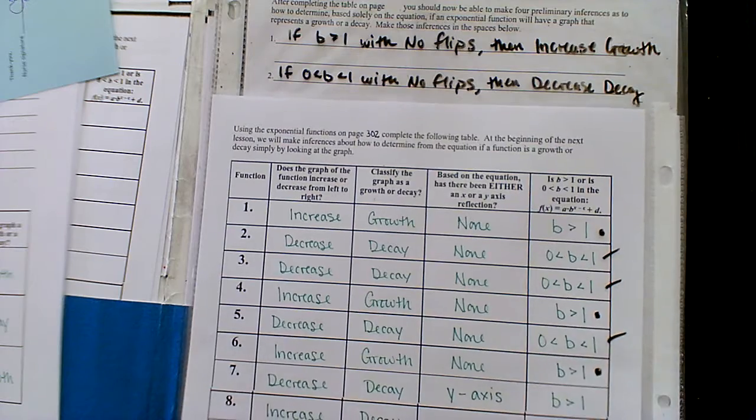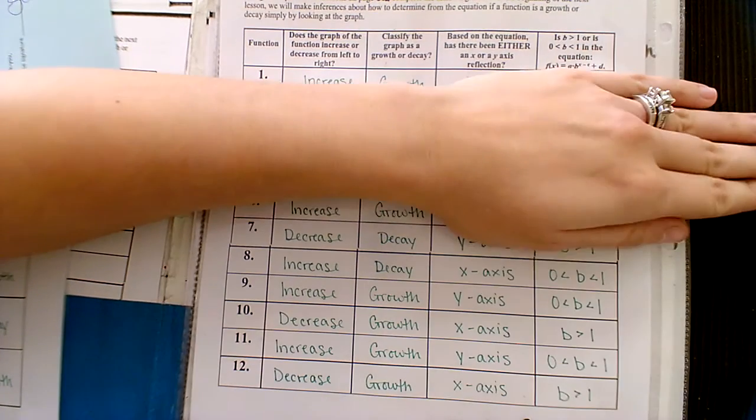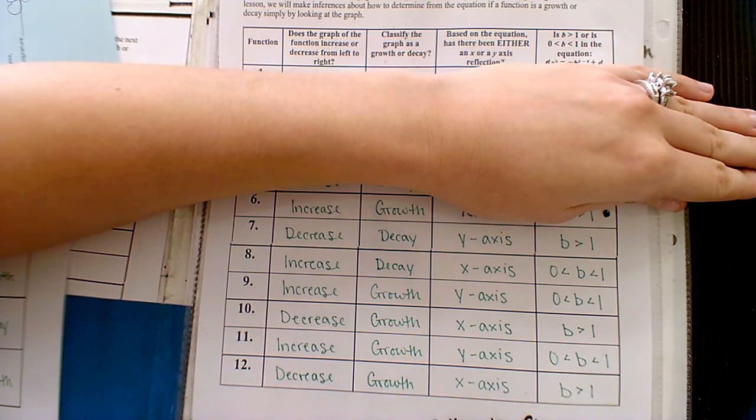All right, let's see if we can find some more. This time we'll focus on the bottom half, so 7 through 12. Can we look for some more patterns? Now that we start to throw in a flip, how might that change things?